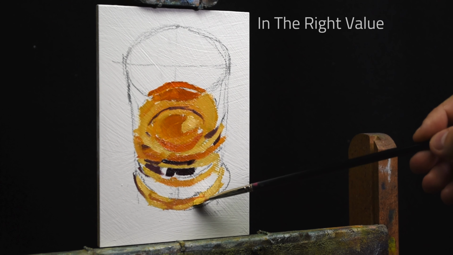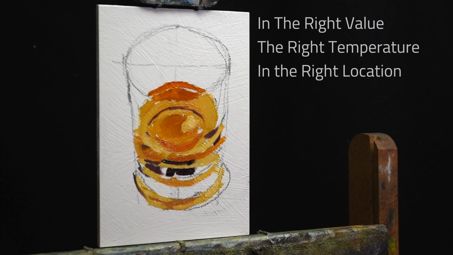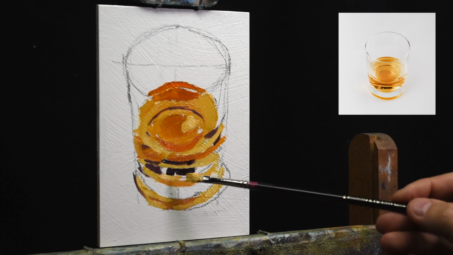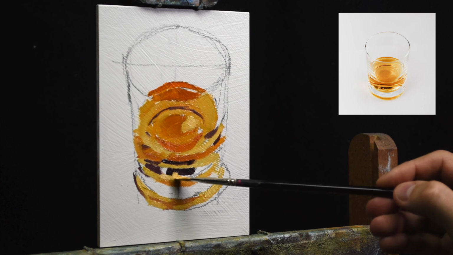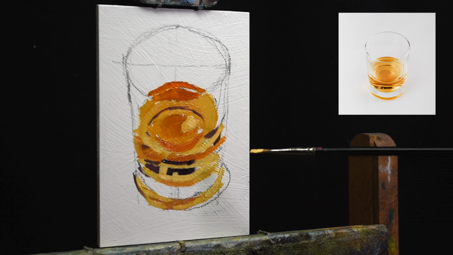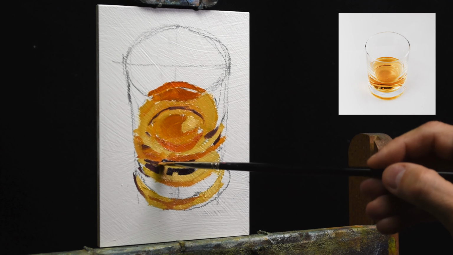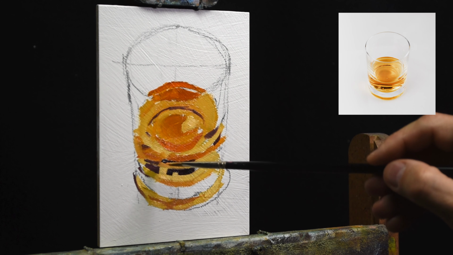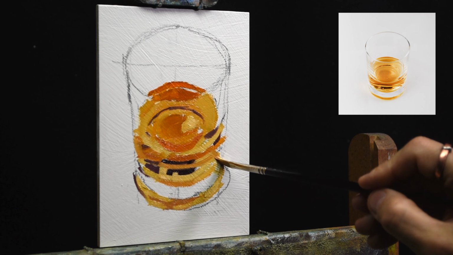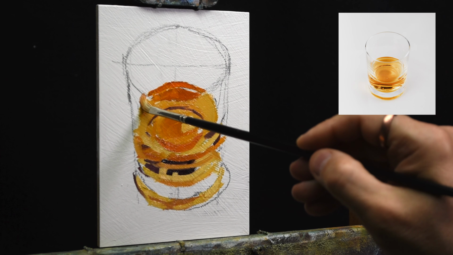So right value, right temperature, right location. We try to do our best. And then here it's quite light. Got some color between there. Worry about the smaller lines in a bit, but for now, that's all fine. This underneath here is actually a little darker of value, and I'll make it a little more orange. There we are. We have some side pieces here.